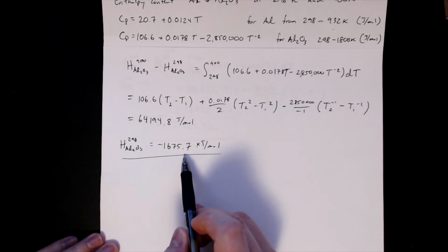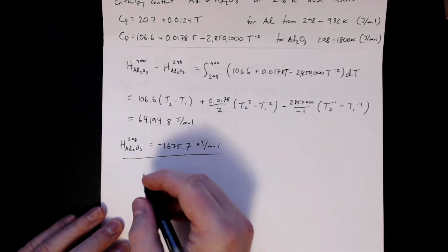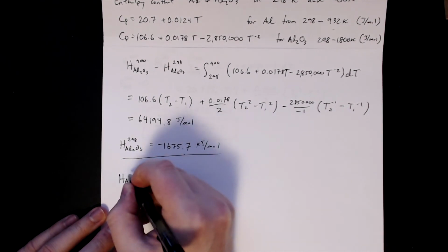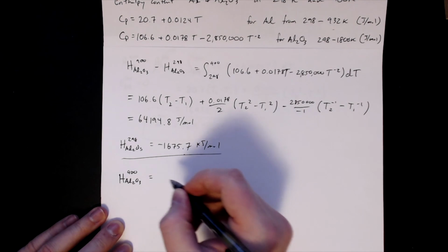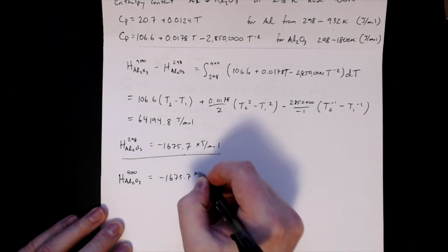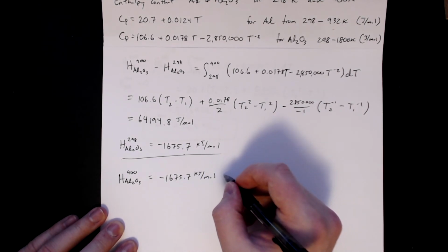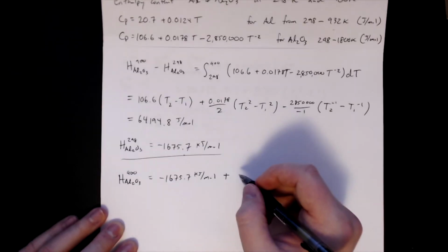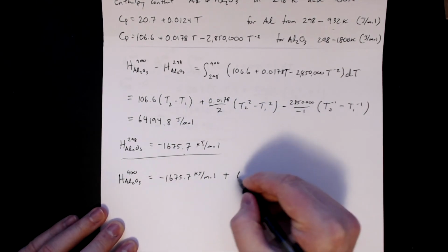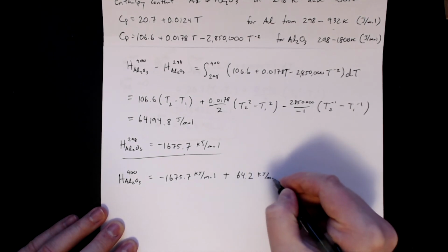So putting that into this expression that we have for the difference, we can get that the enthalpy of Al2O3 at 900 is going to be that value plus the integral that we just had, which is 64.2 if we use kilojoules per mole.